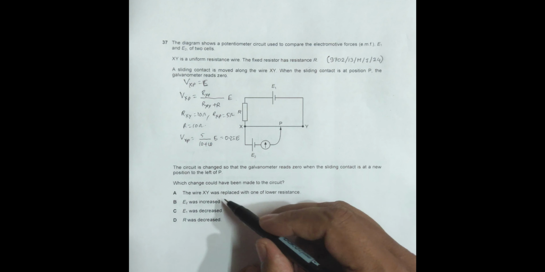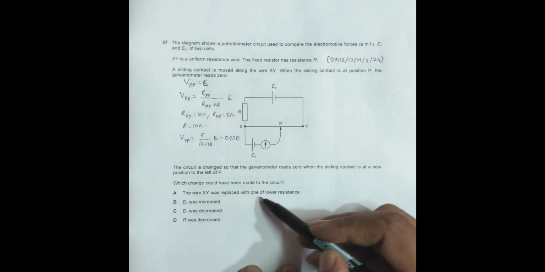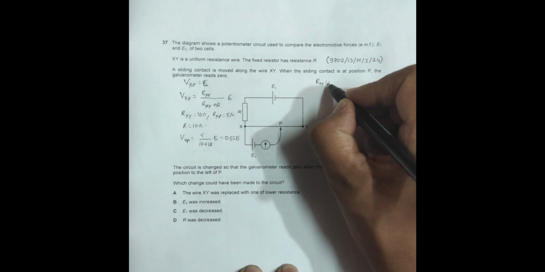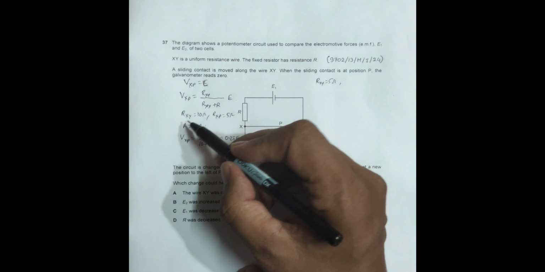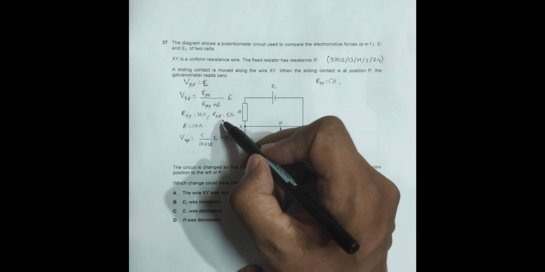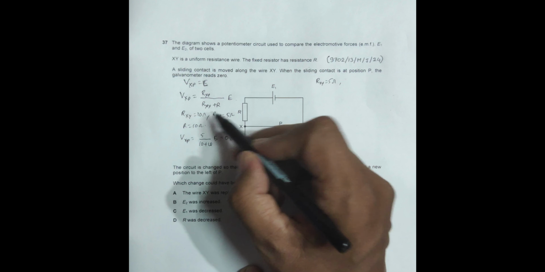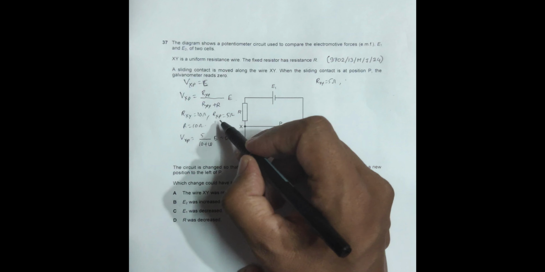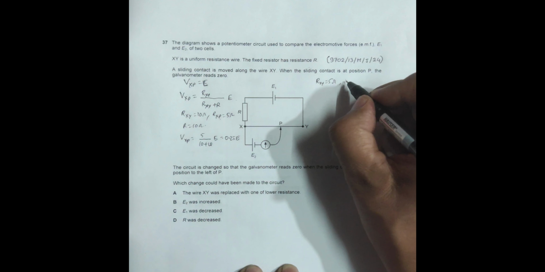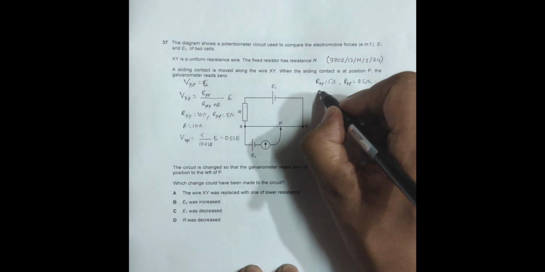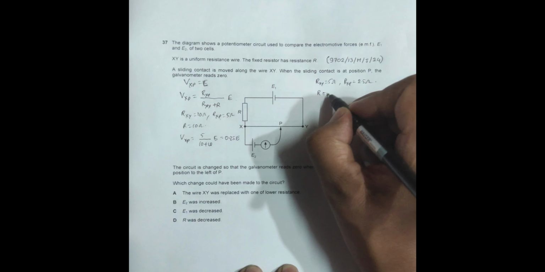Now let me replace this. What it says is the wire XY was replaced with one of lower resistance. So let me say I replace Rxy with 5 ohm. So if Rxy is equal to 5, Rxp also should reduce proportionally. Here the proportionality is 1 by 2. 5 by 10 is 1 by 2. So now this should be half. Since this is half here, again this Rxp should be half of that, and that's equal to 2.5 ohm. And R is some outer term, so it should be 10 ohm.